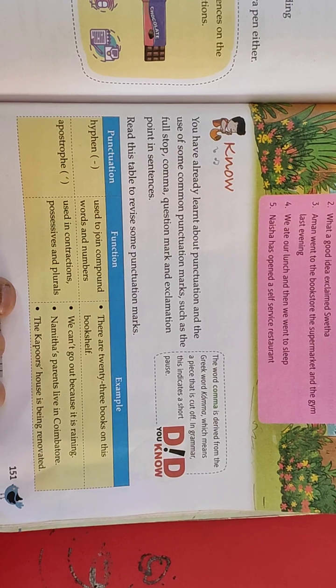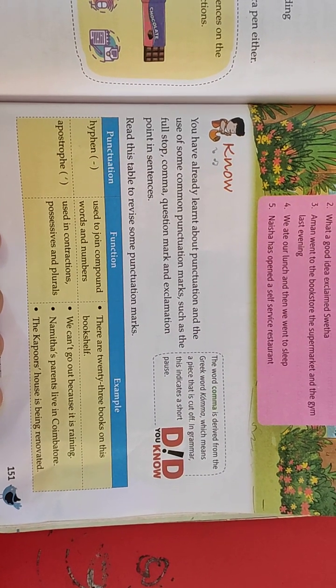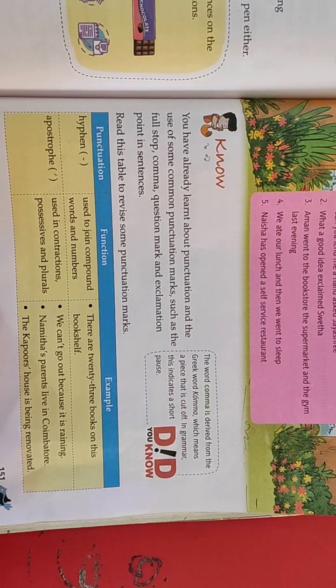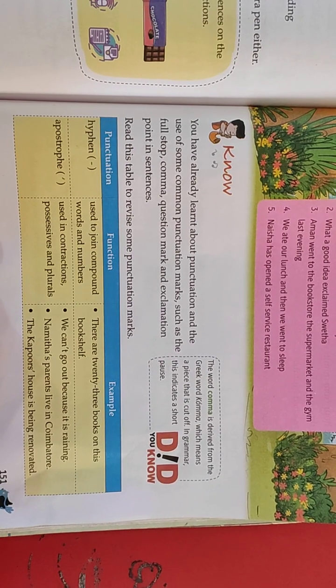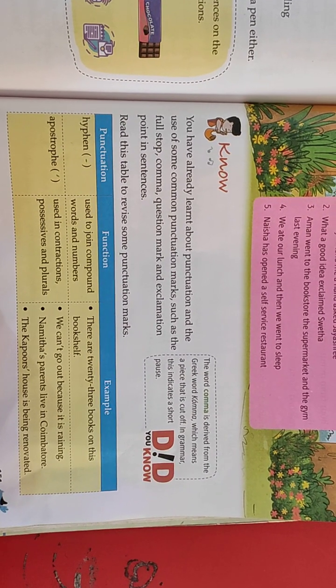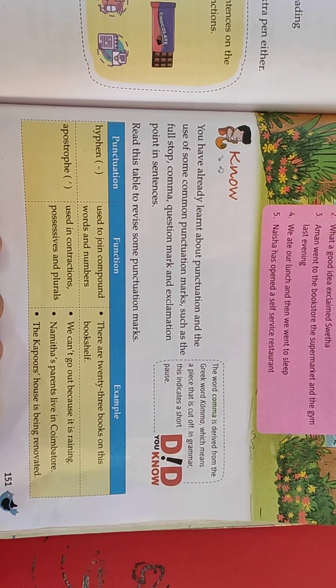Hyphen. See, a very small hyphen sign is used to join compound words and numbers. Now, compound words are a group of words, more than two words, joined together to form a new word. For example, there are twenty-three books on this bookshelf. So this is the compound number twenty-three. Okay. The next one is apostrophe.